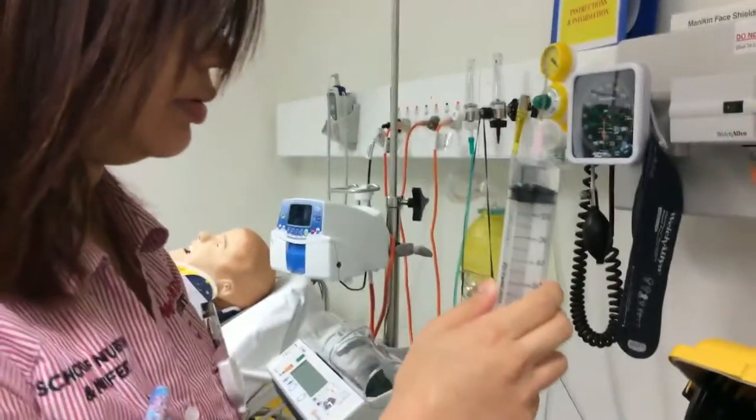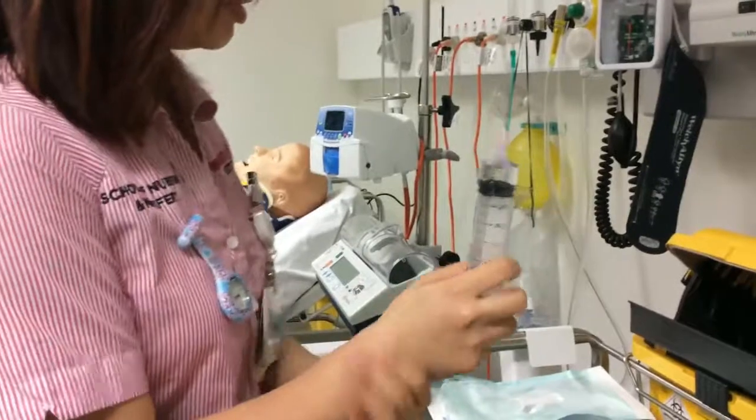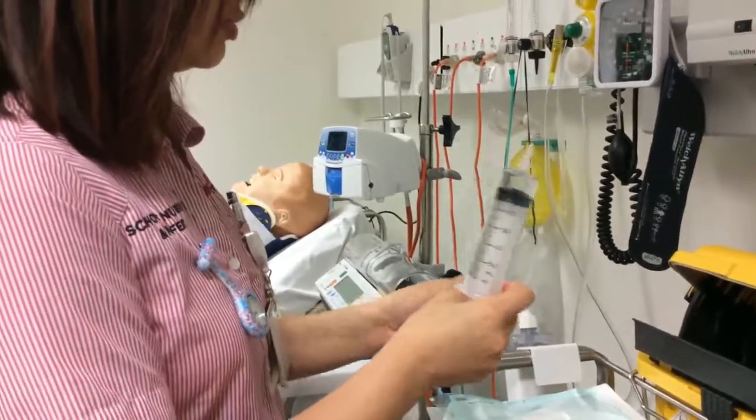That's 10 ml. And I'm going to use the sodium chloride.